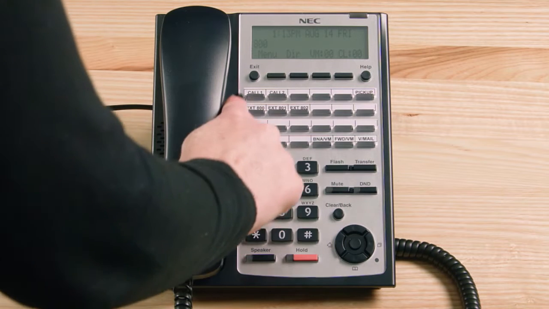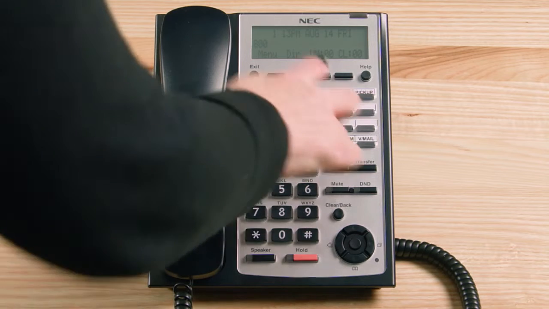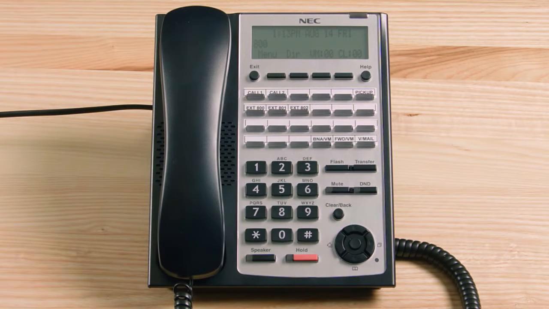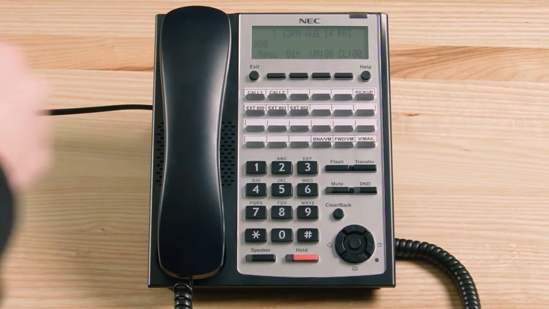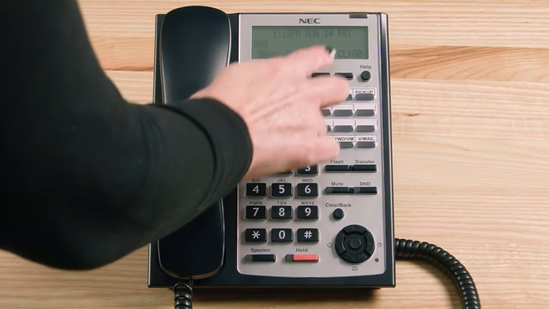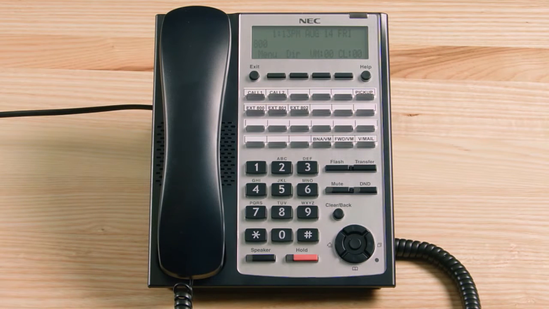Up the top here, we have some one-touch keys which are programmable. Now these will have some phone features programmed onto them, along with extension numbers, and if there are any spare, you can utilise them for outside numbers. Up the phone, we have some soft keys. The soft keys correspond to the words that are on the screen, and what displays on the screen is dependent on what the phone's doing at the time.